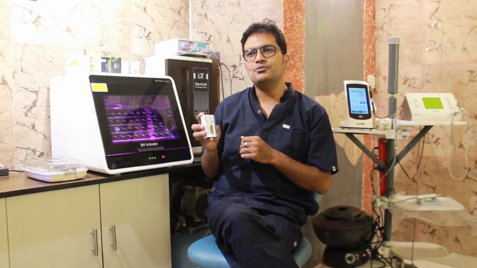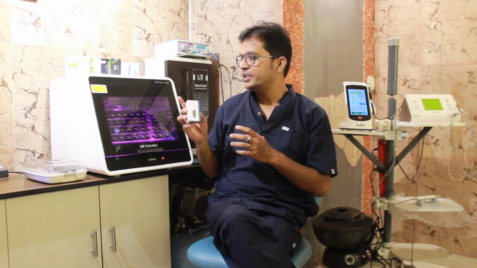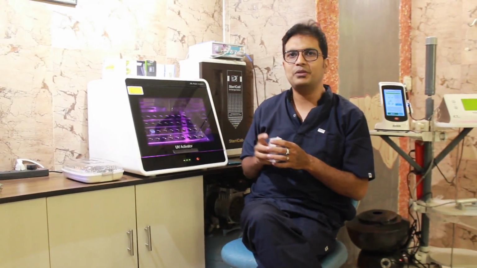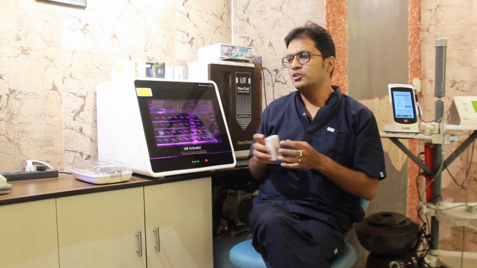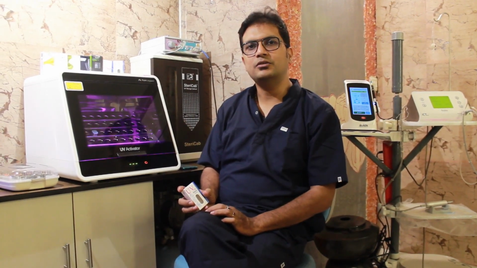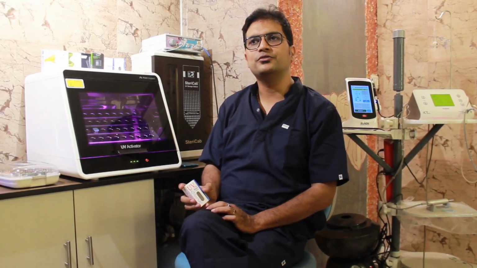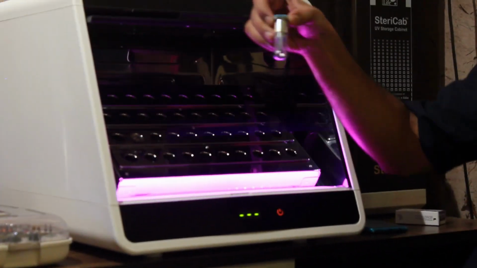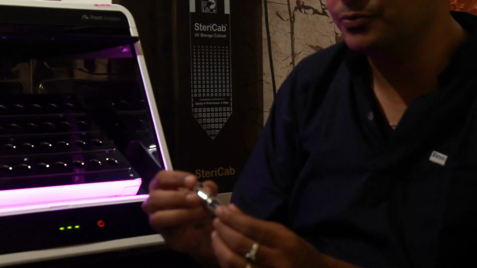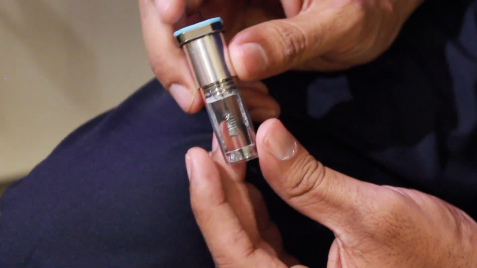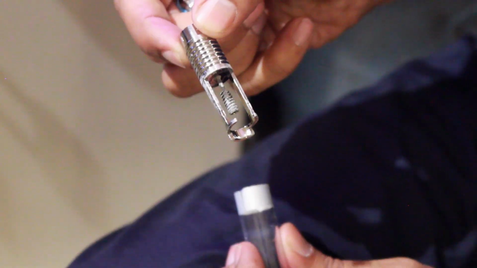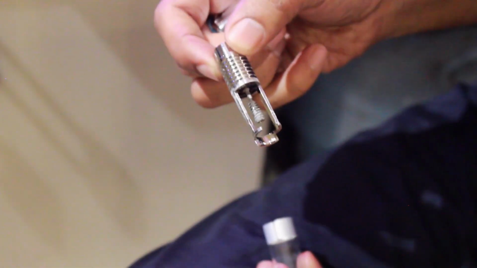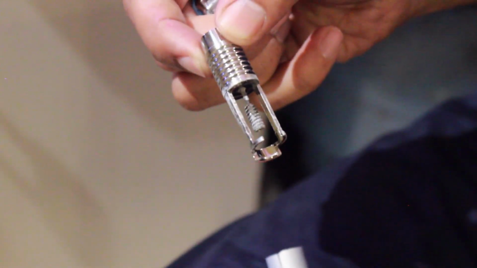So now let me show you what a UV implant looks like when we take it out of this cabinet. We have already placed an implant for 24 hours. So let me take it out and I'll show you what the UV implant actually looks like. This is our cabinet where we activate the implant. Here is an implant which we have activated for you. So this is an activated UV implant, which was in this box for 24 hours, and now it is almost ready to be placed in the mouth.